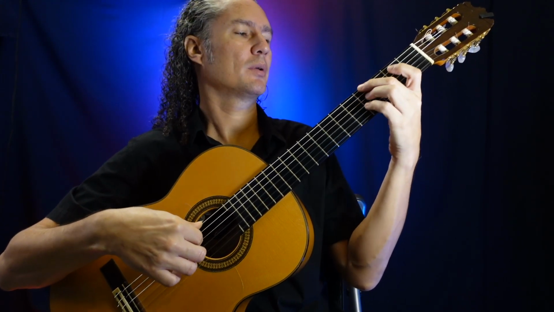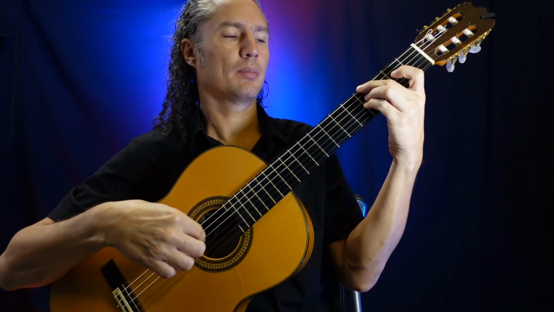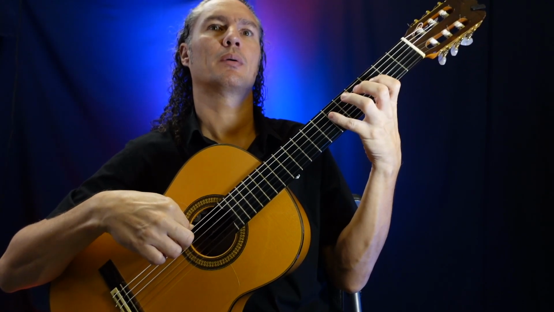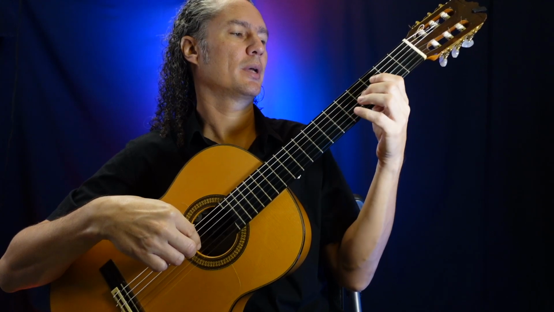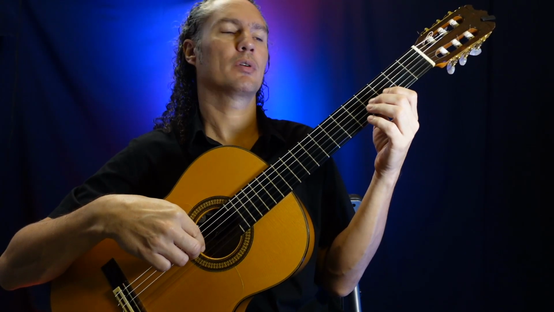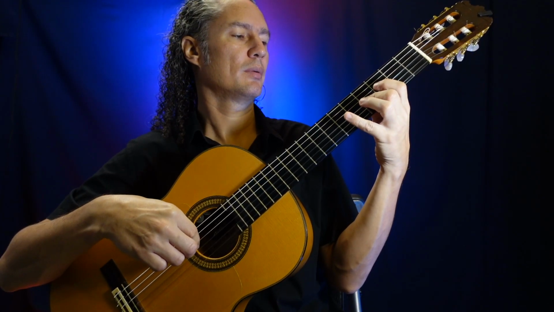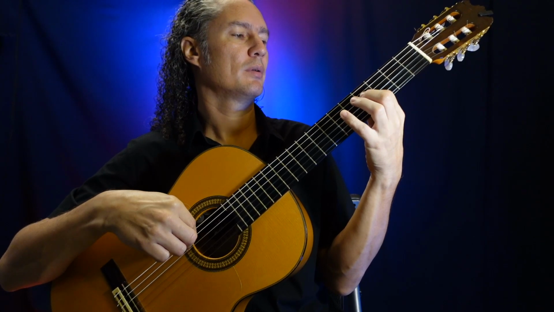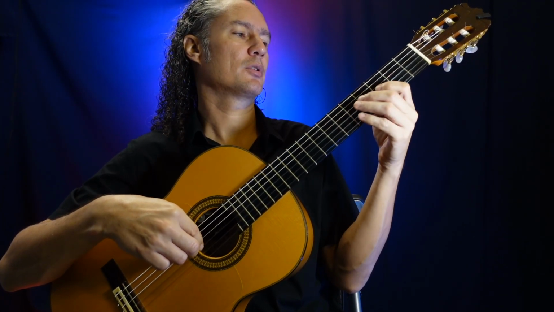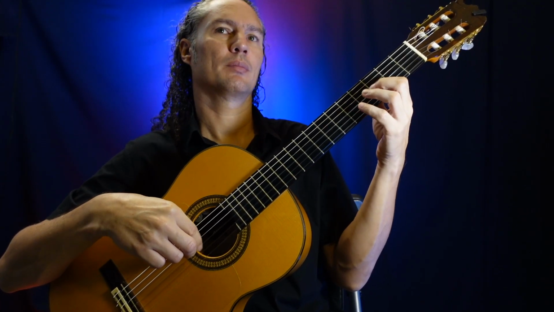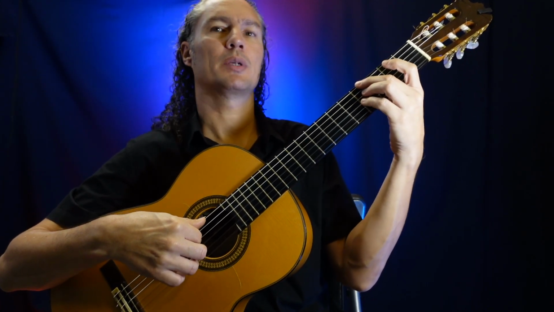So you remember this part? Instead of going like this, it's going like, not the third fret on the G string, but the fourth fret on the G string. And then 6th fret D string, 4th fret D string. So this changes to this the second time. So from this chord.